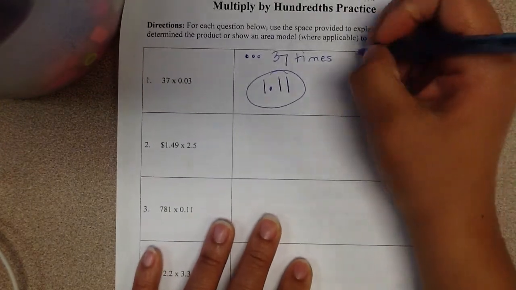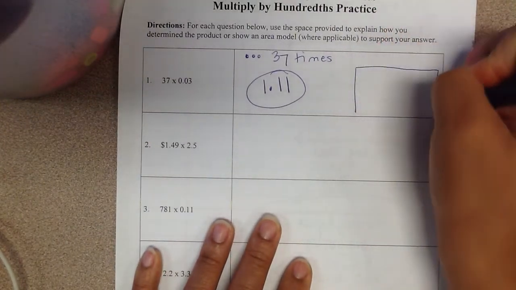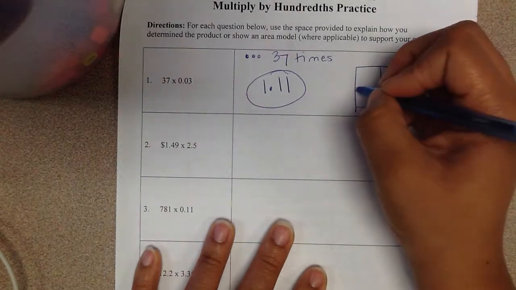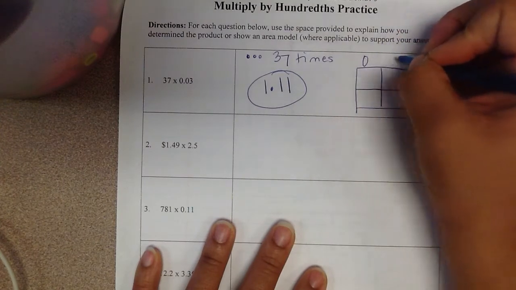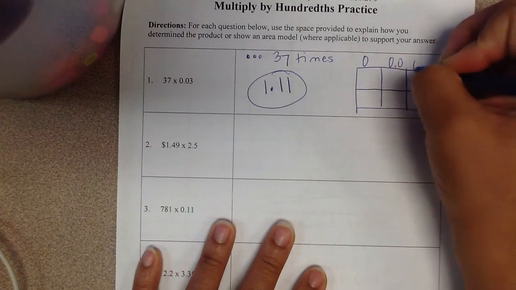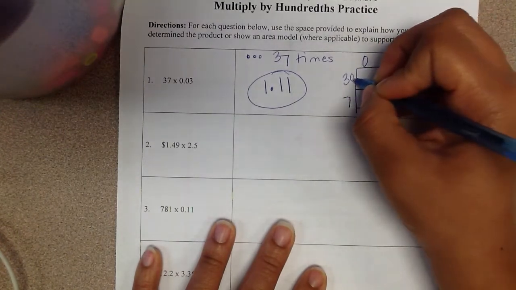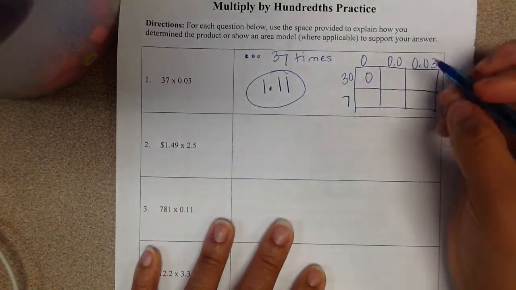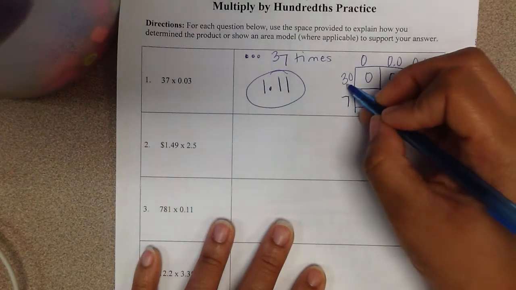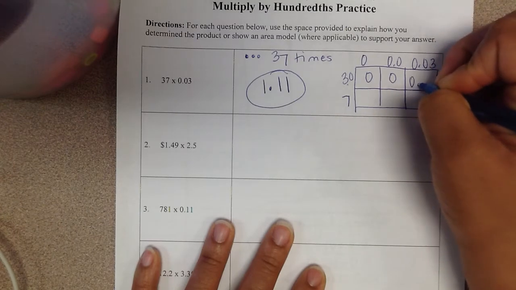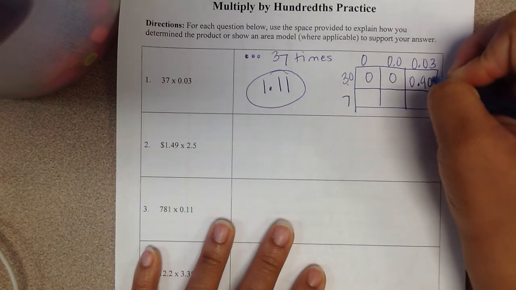How else could I set that up? Okay, I could do a box. And I would need 3 spaces across, 2 spaces right here. I could do 0, 0/10ths, 300ths. Could do 30 here and 7 here. 30 times 0 would be 0. 30 times 0 would be 0. And then I would have to think 30 times 300ths, which would be 0 and 90 hundredths.